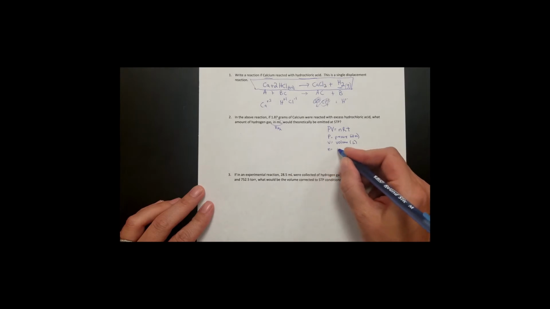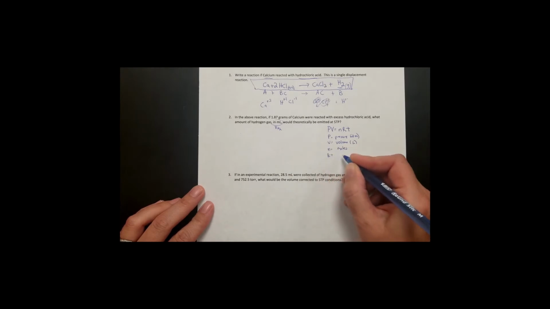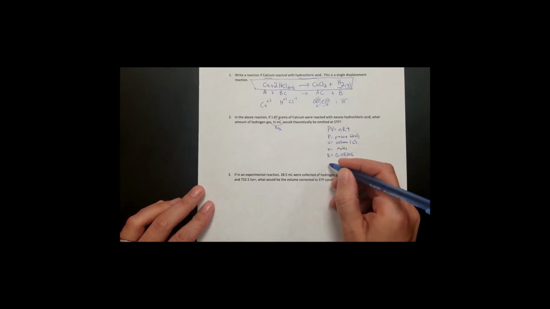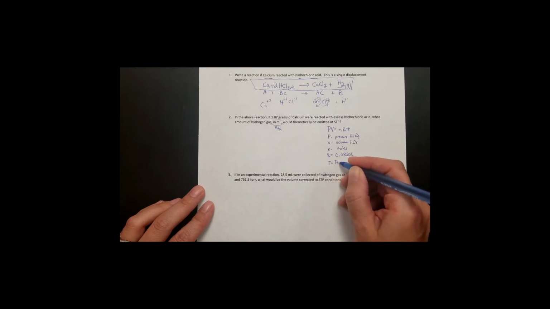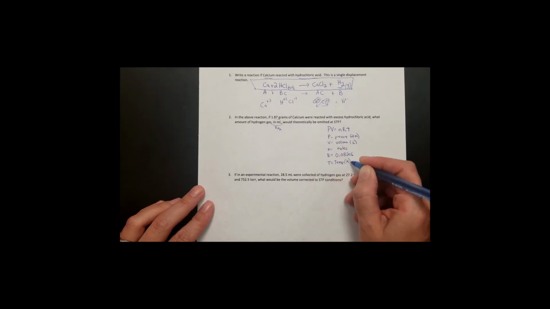N is the number of moles. R is a gas constant given to you. Same for every time we use this equation. Leave the units off of that for now. And then temperature, T, is measured in Kelvin.